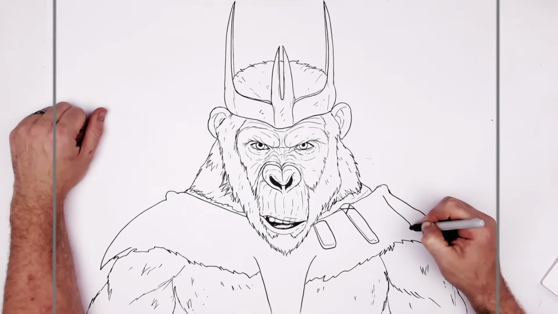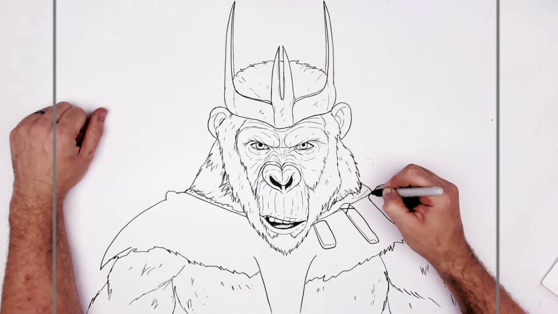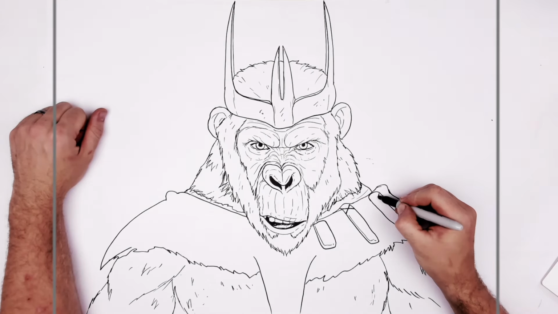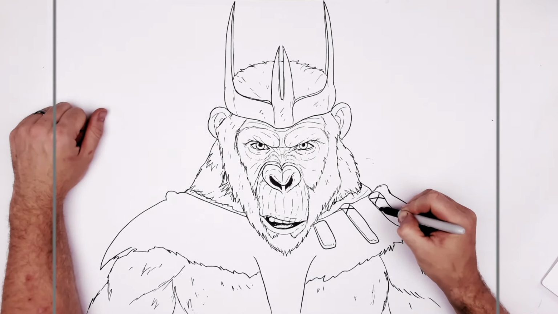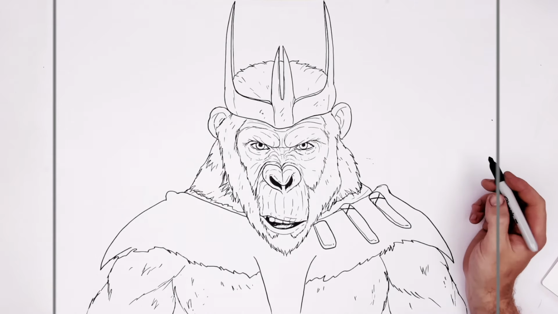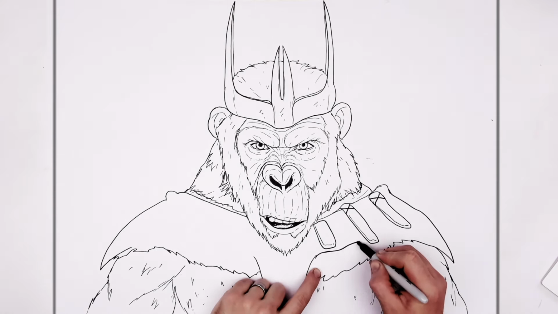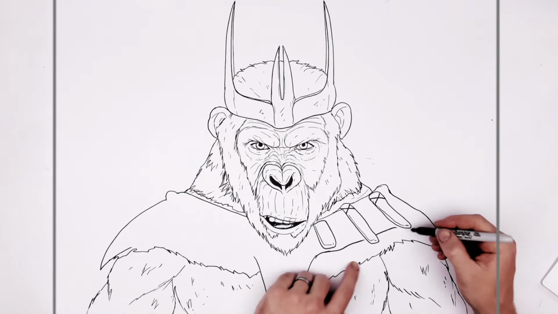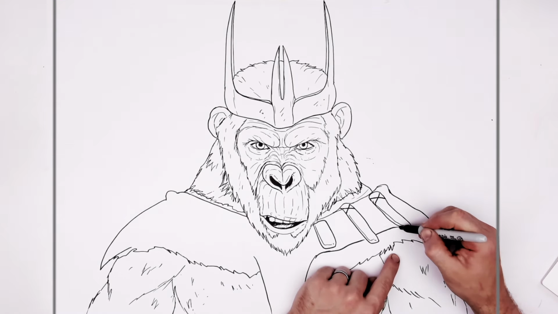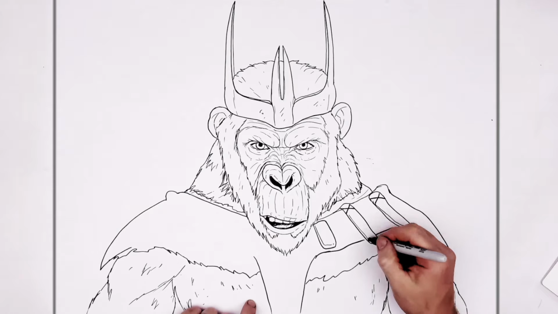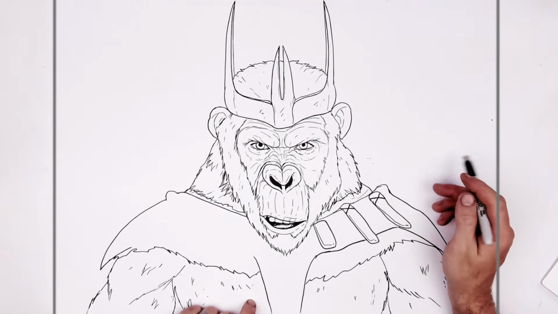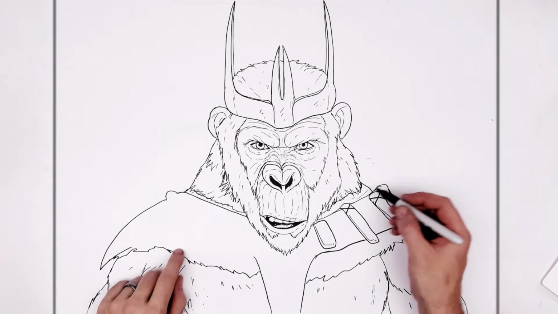Another one here. Right, and then this kind of goes underneath all this and joins this part, right? 1, 2, 3. And there's layers of stuff.